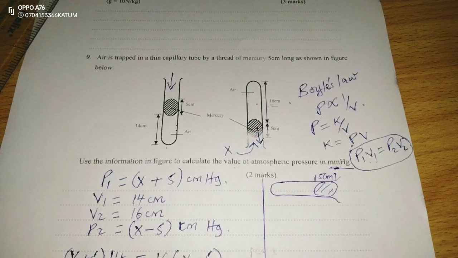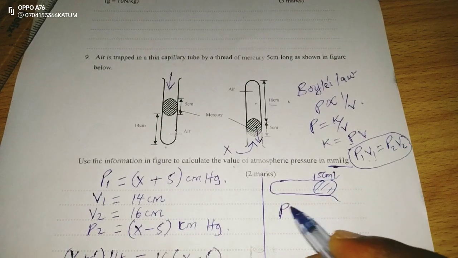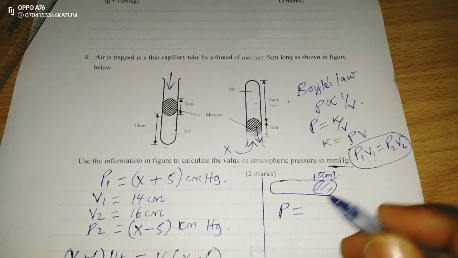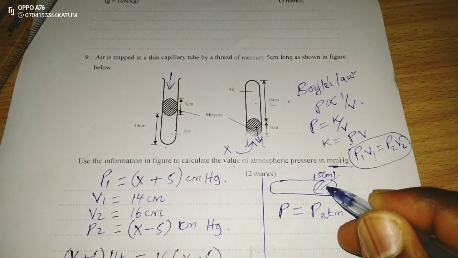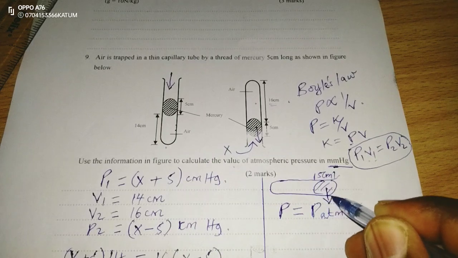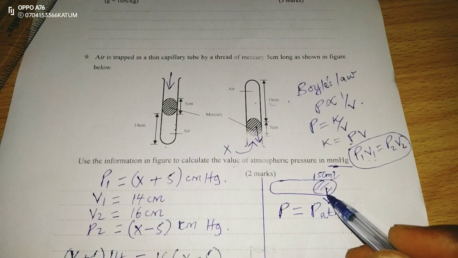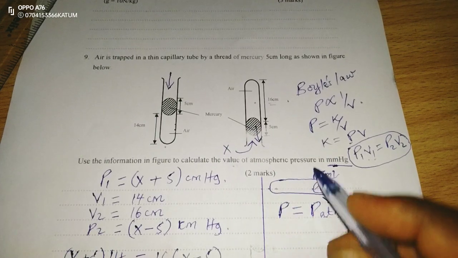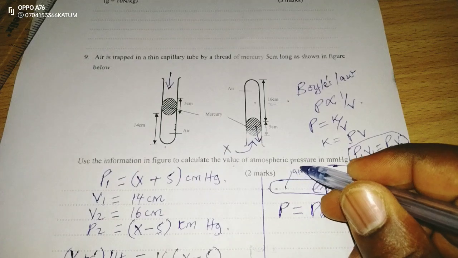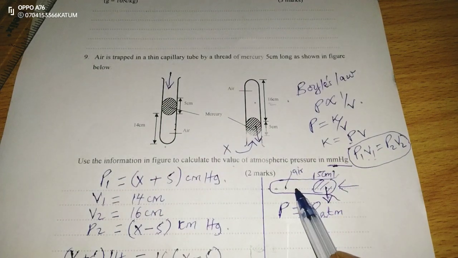Now in this case, the pressure is strictly due to atmosphere, because the weight of this mercury thread is acting downwards at this point, and therefore not compressing the air. Therefore, it is only atmospheric pressure working on the air.